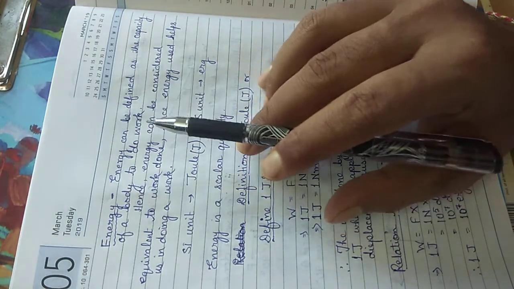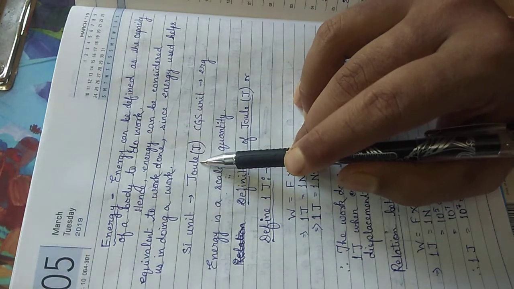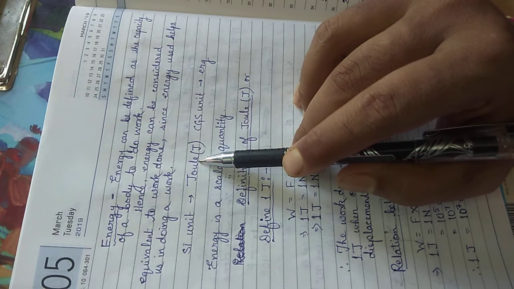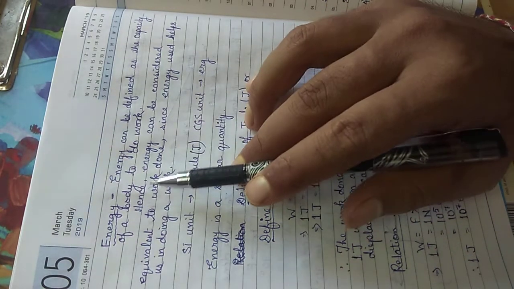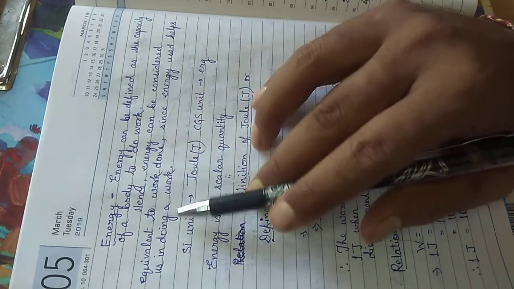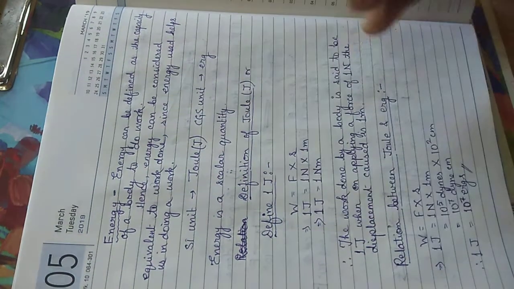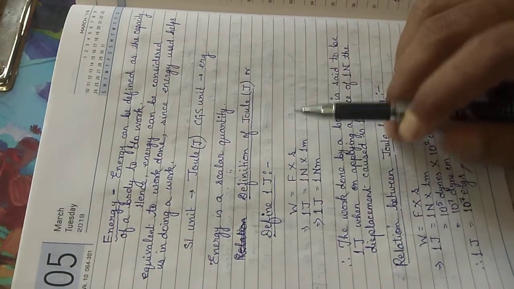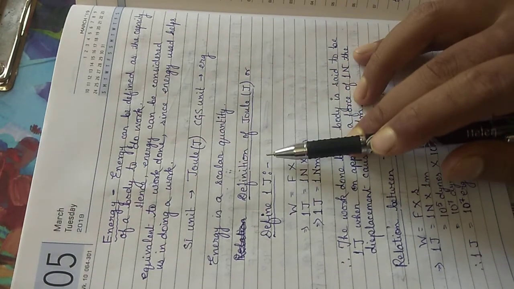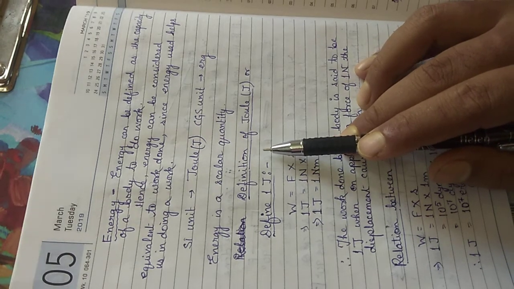And therefore the SI unit of energy is the same as that of work done, that is joule, and the CGS unit is erg. So energy can be considered equivalent to work done since energy used helps us in doing work. When you are doing some work, you will be using energy. Now in work done, the SI unit is joule. So what is the definition of joule?